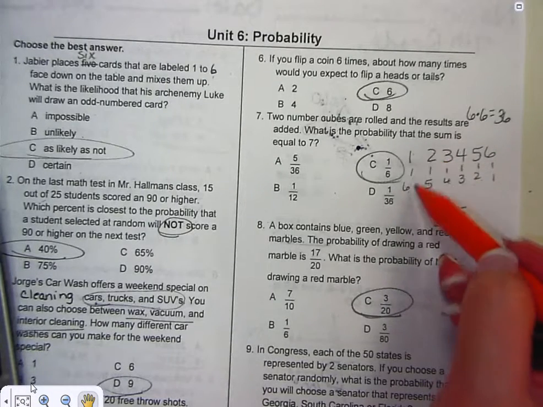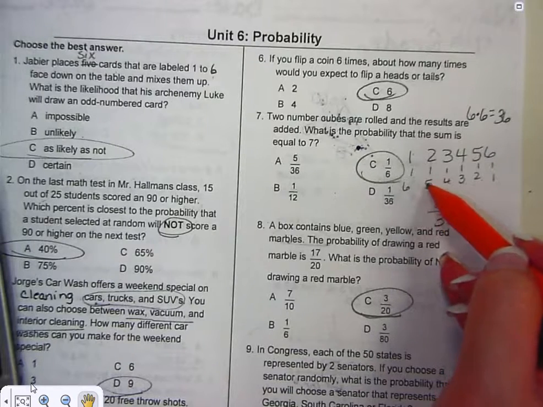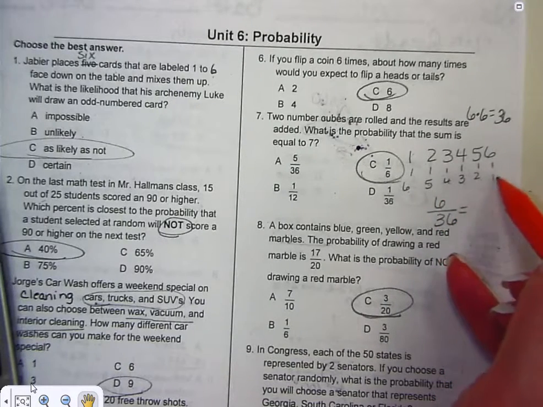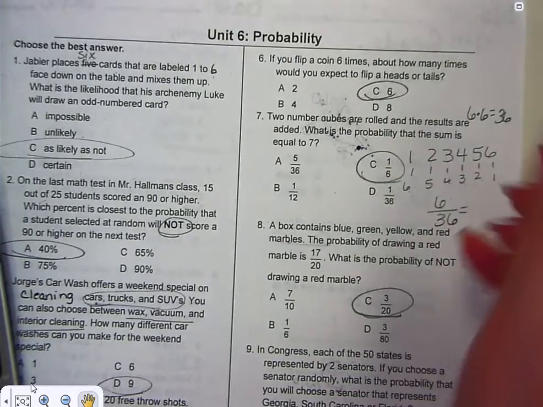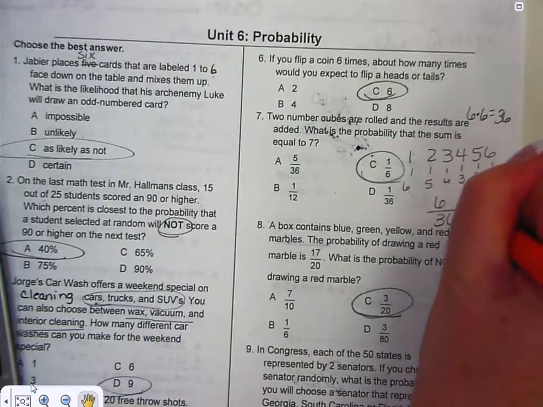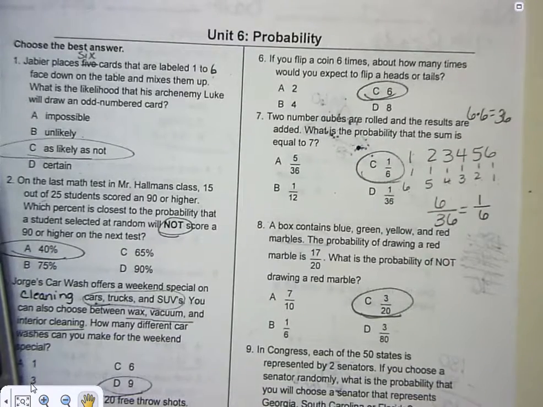So how many times could I get a 7? 1, 2, 3, 4, 5, 6. 6 times out of 36 could be a 7. And that simplifies to 1/6. You probably are going to have to show some work to figure a problem like that out.